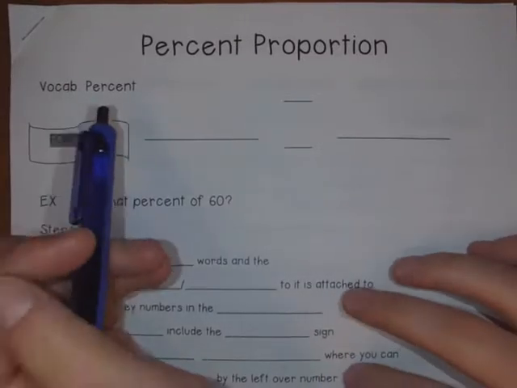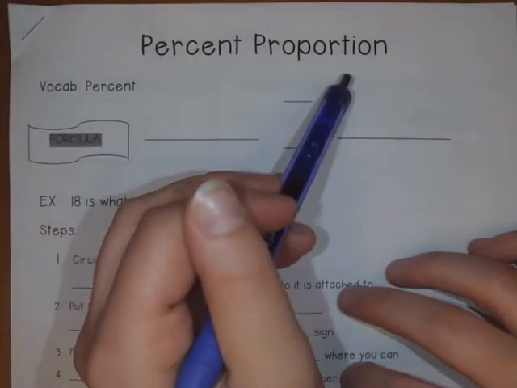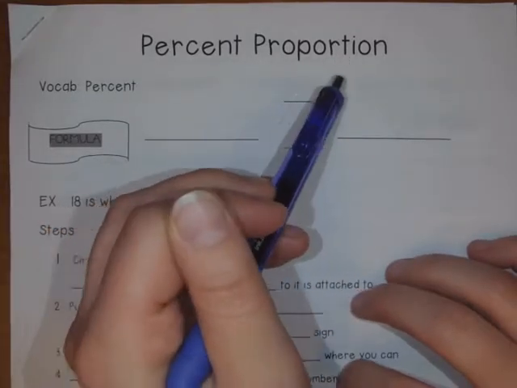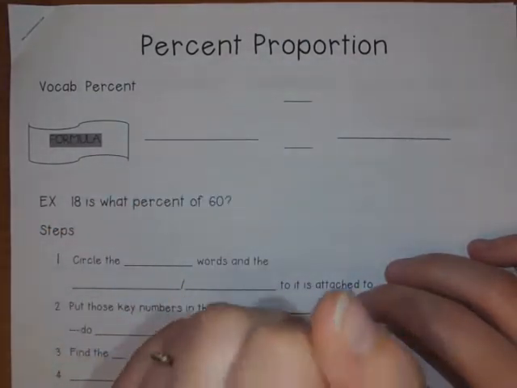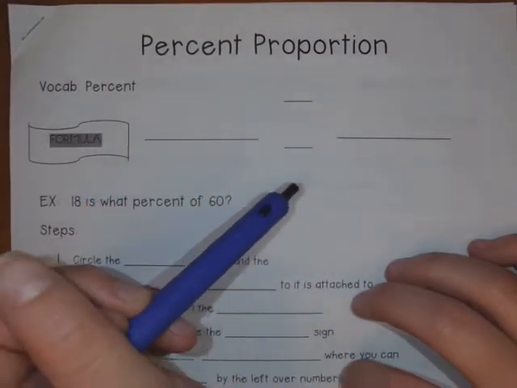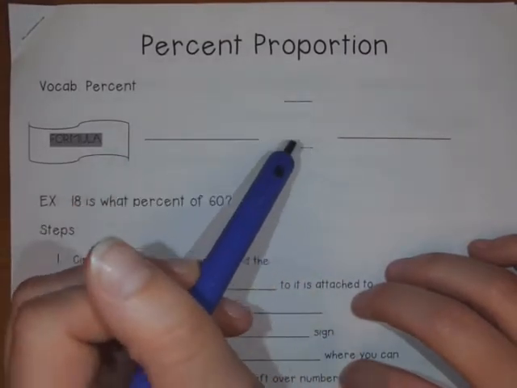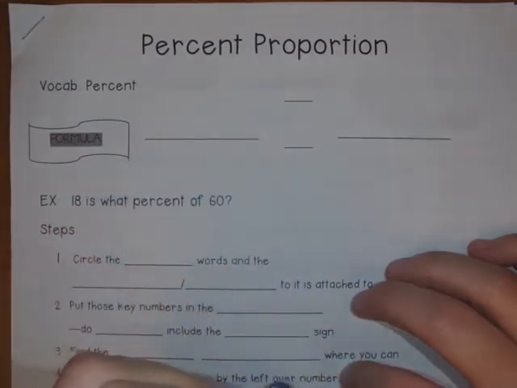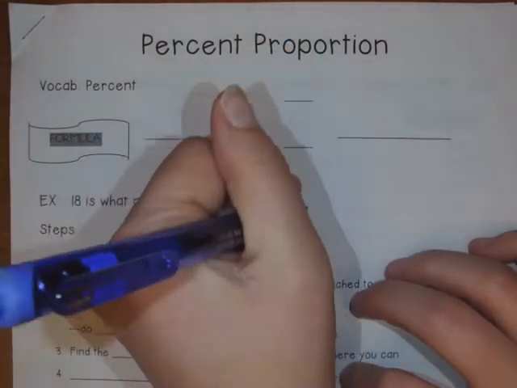Today we're actually going to be working with percent proportions. So our last chapter was all about proportions. And if you remembered, with proportions, you were constantly setting two things equal to each other. So this is an equal sign. There's a space here that shouldn't be here. And so this is just an equal sign, okay?